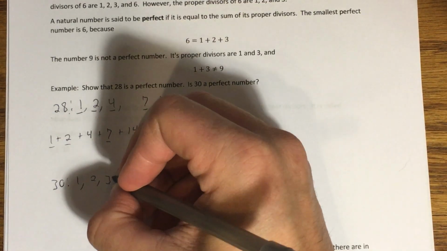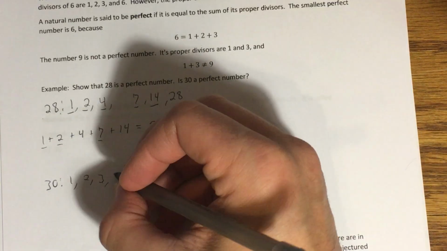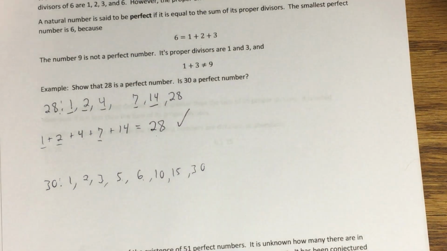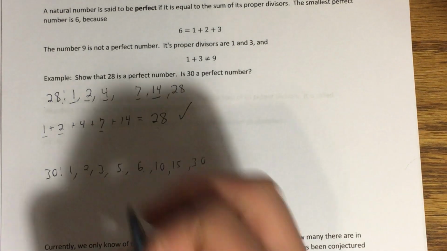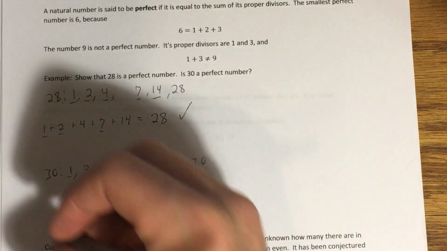3, it's a weird 3. 3 and 10. 4 is not a factor of 30, but 5 is. 5 times 6. And there's no natural numbers between 5 and 6, so I know that I've found them all. Now, let's add up the proper divisors. 1, 2, 3, 5, 6, 10, and 15.